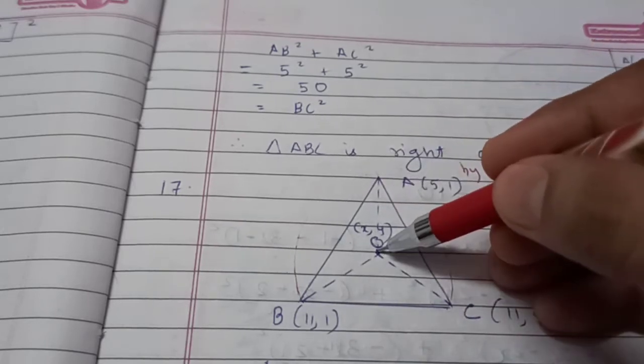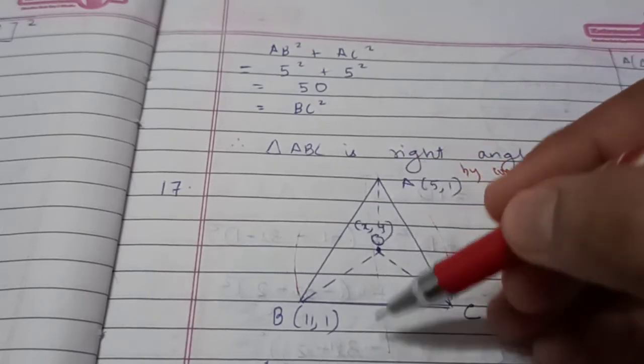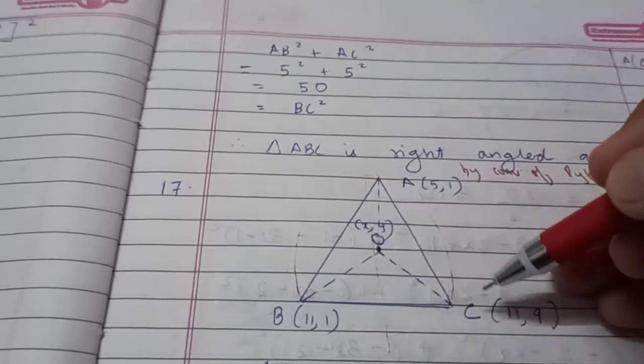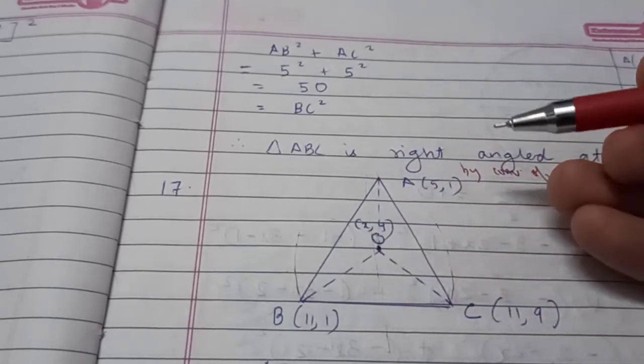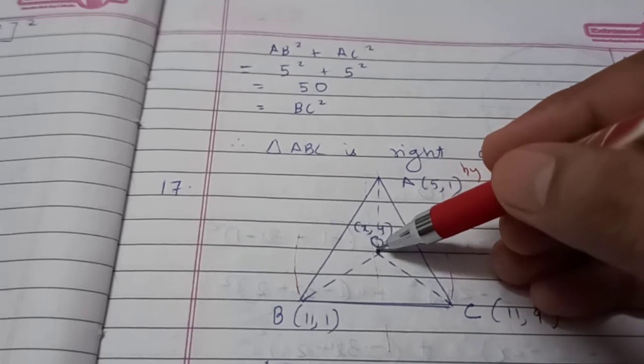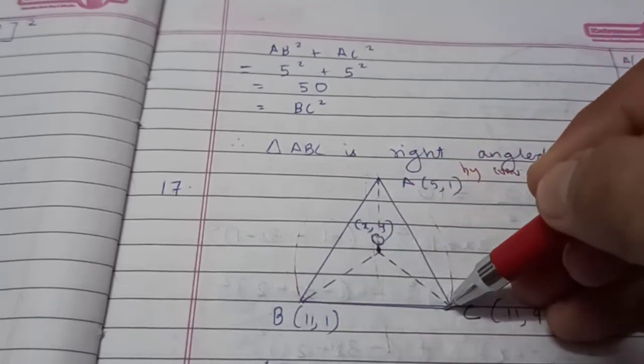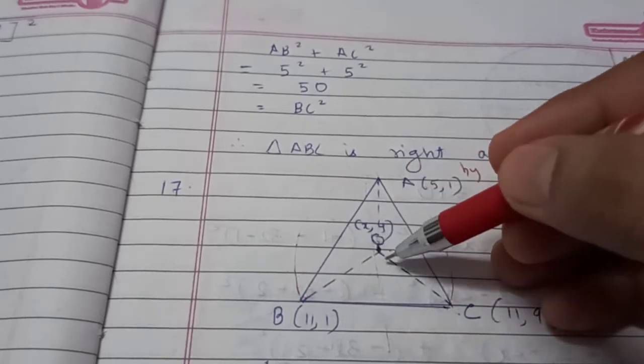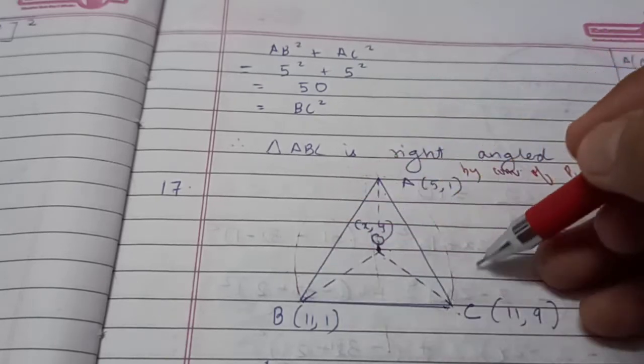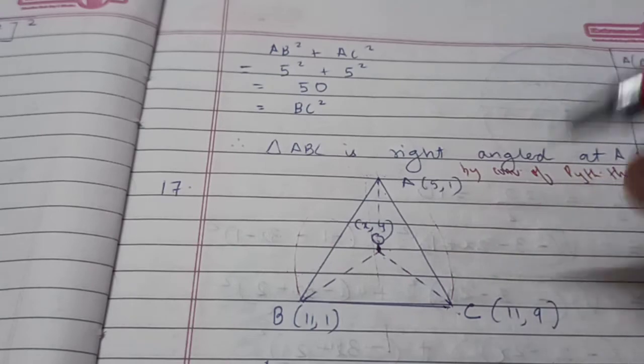And we derive it by drawing perpendicular bisectors of the 3 sides, which you will study in a chapter called construction. One property of a circumcenter is that it is equidistant from the 3 vertices, because OB, OC and OA are radii of the same circle. So that's how we will solve it.